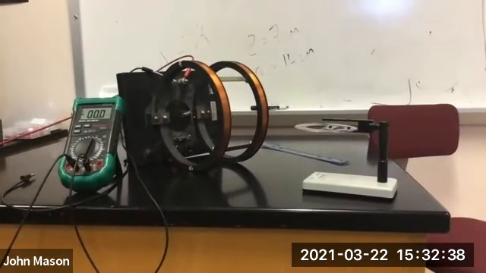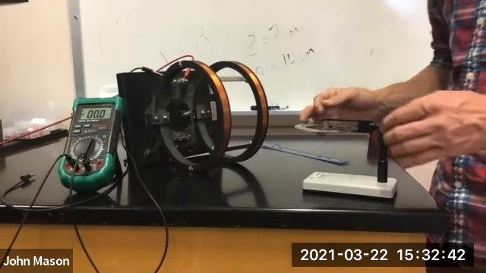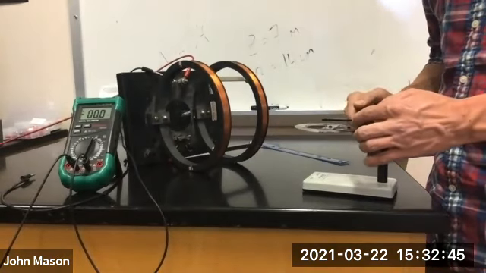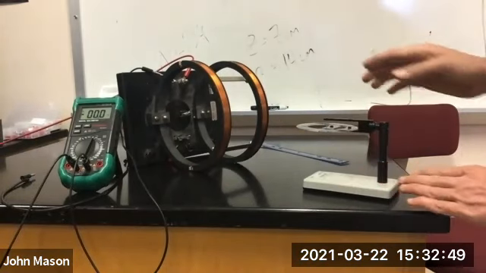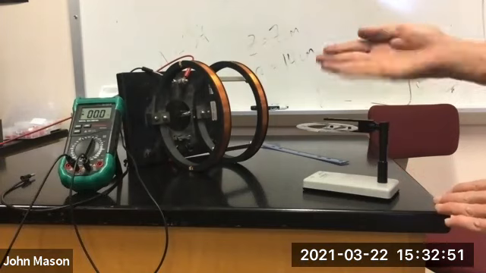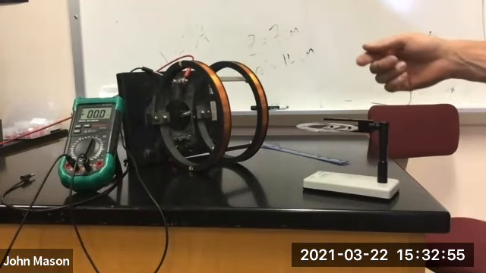Okay, so now I have my compass here free from any synthetic magnetic fields. And I'm going to line it up so that this arm of the compass, which can rotate freely like this, is lined up with the compass needle.